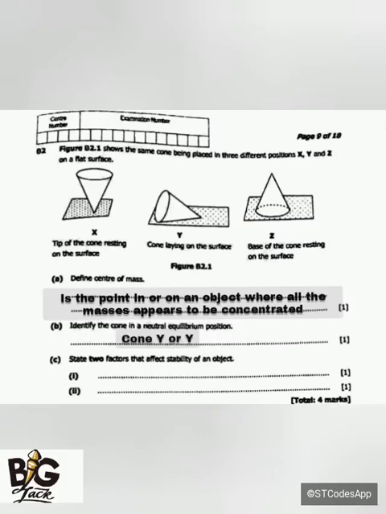The base area affects the stability of an object. How? For example, if you increase the base area, an object is going to become more stable. But if you reduce the base area, an object is going to become unstable.